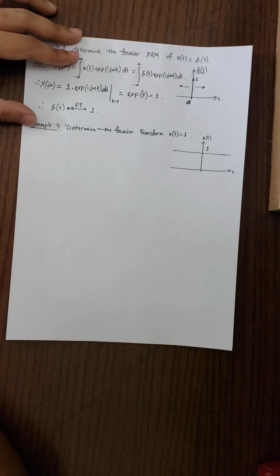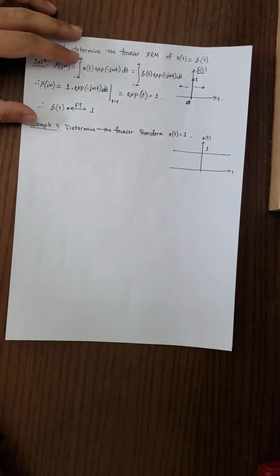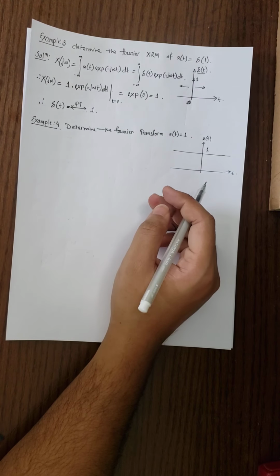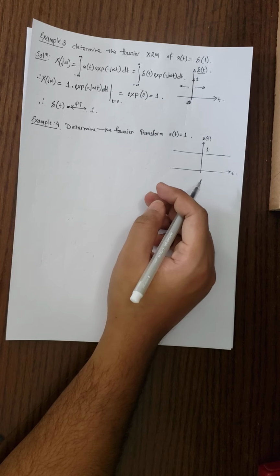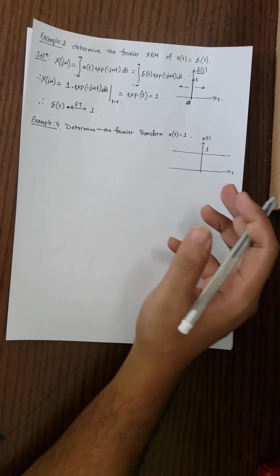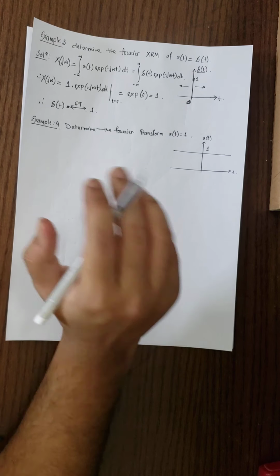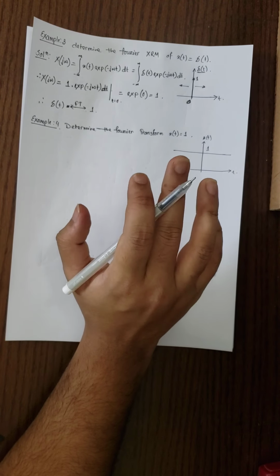So if you can remember the Dirichlet conditions, I have shown the Dirichlet conditions for the continuous time Fourier series. But you must remember that the Dirichlet conditions always hold for any type of Fourier operation.